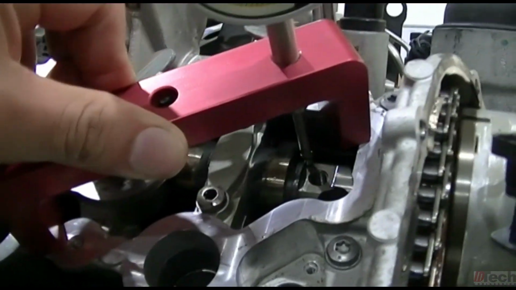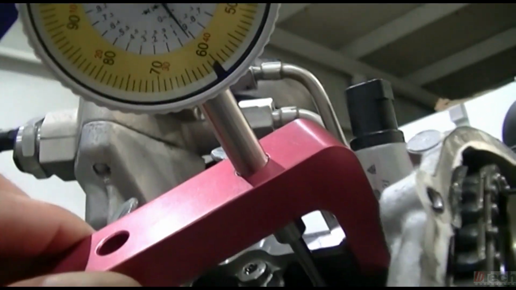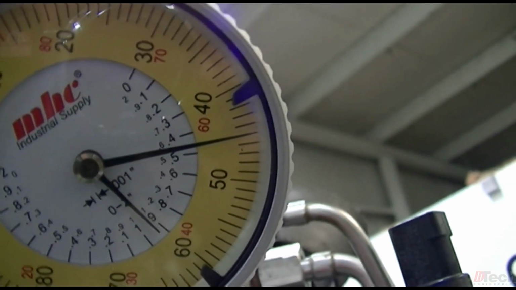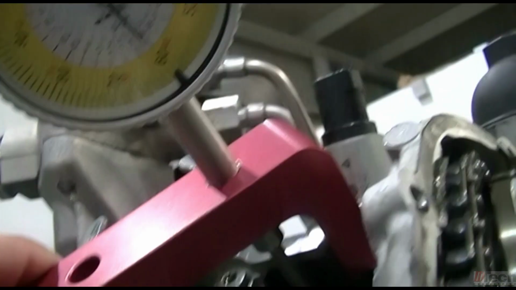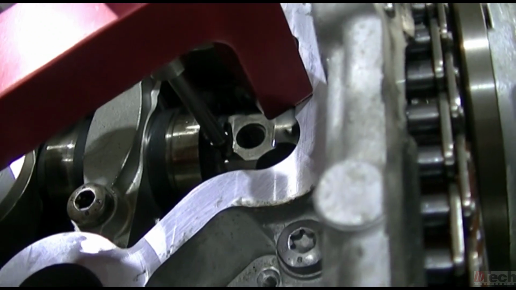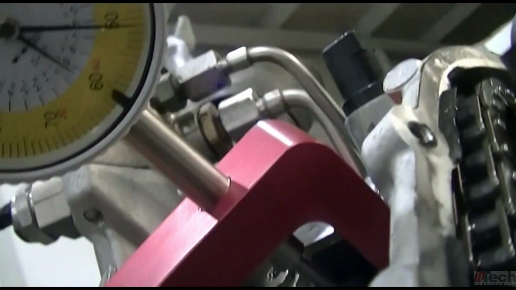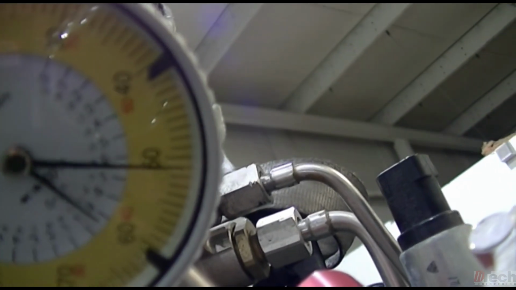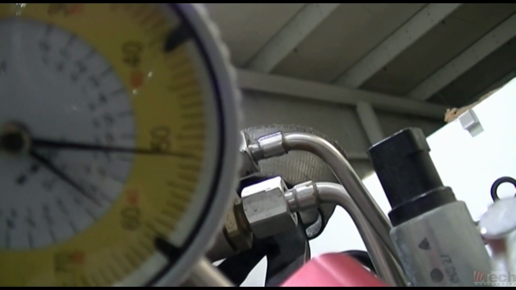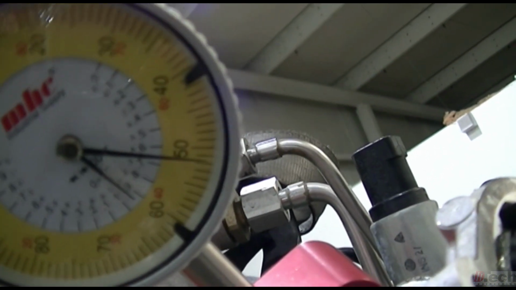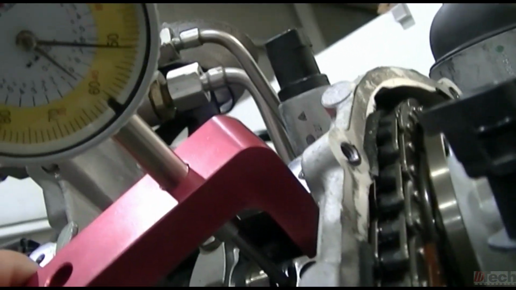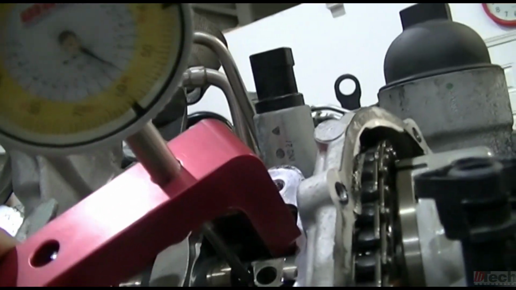So there, it's on, I'll call it the deck surface, and if you see, it's at about the 45. That big needle is on the 45, and if I roll it down that way, we traveled to about the 51, and actually right at the 52, right at the bottom portion. So it went 7 thousandths.